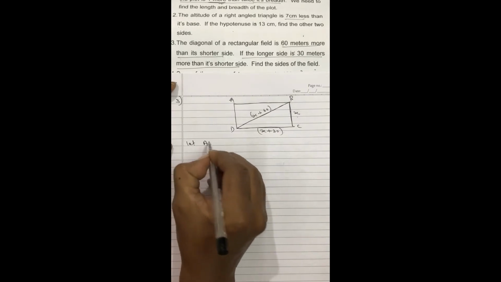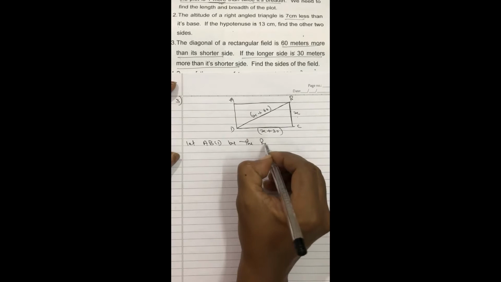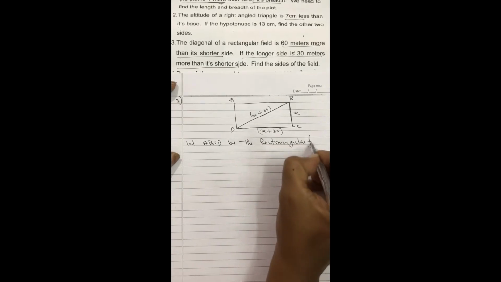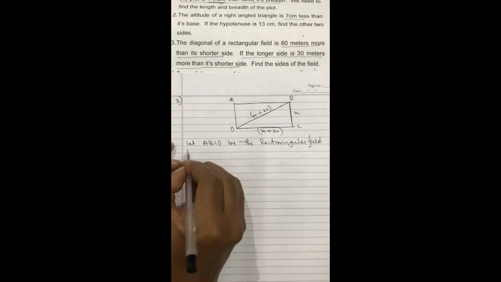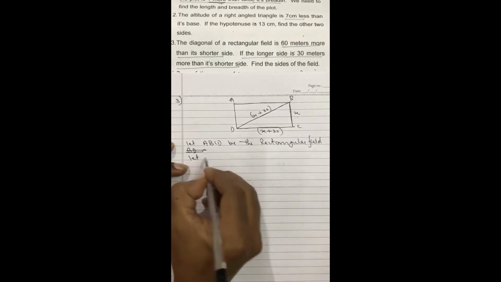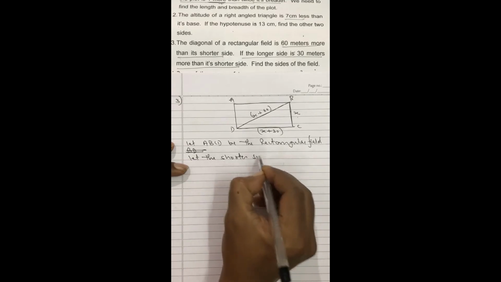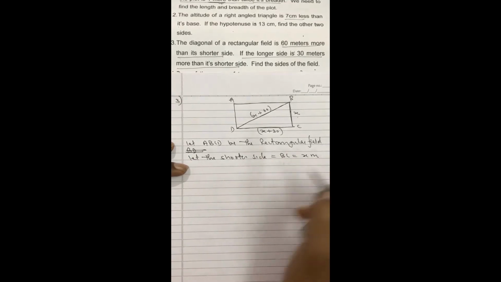Let A, B, C, D be the rectangular field. Then let the shorter side be equal to BC be equal to x meter.